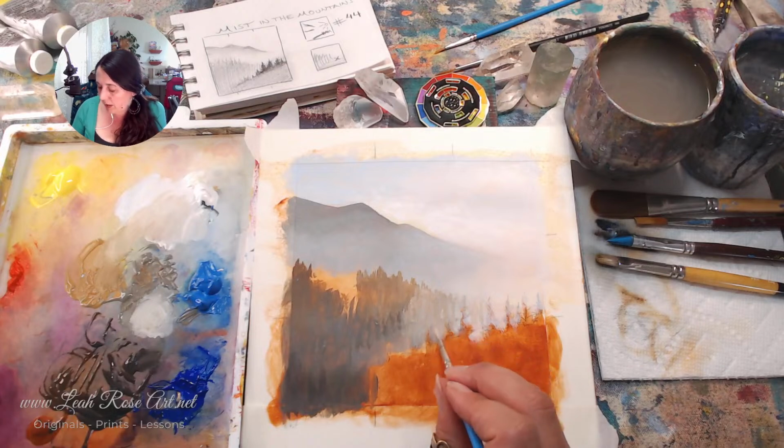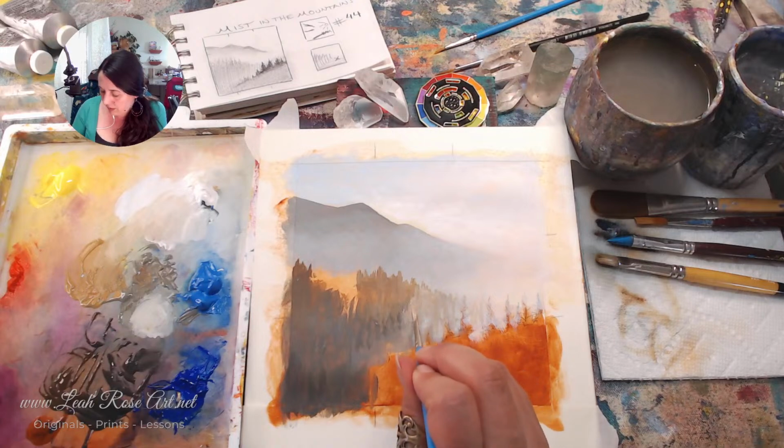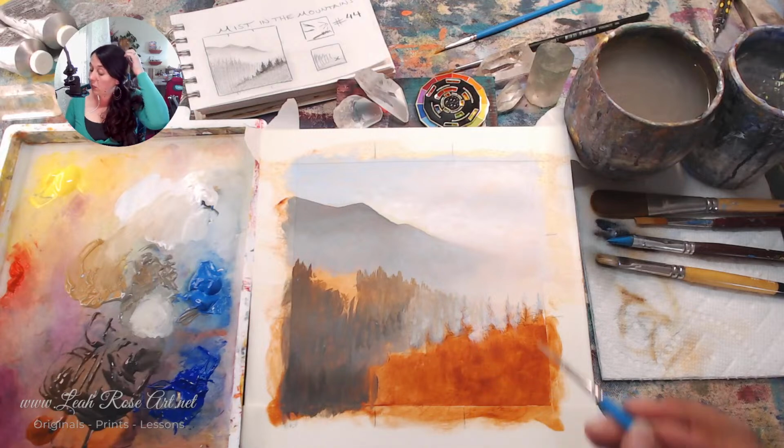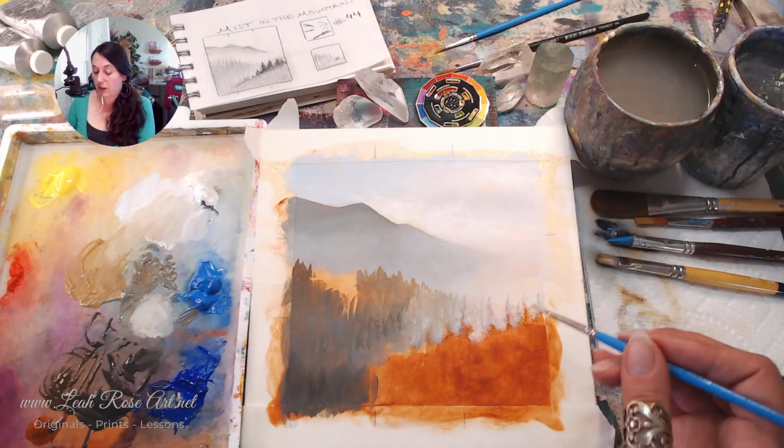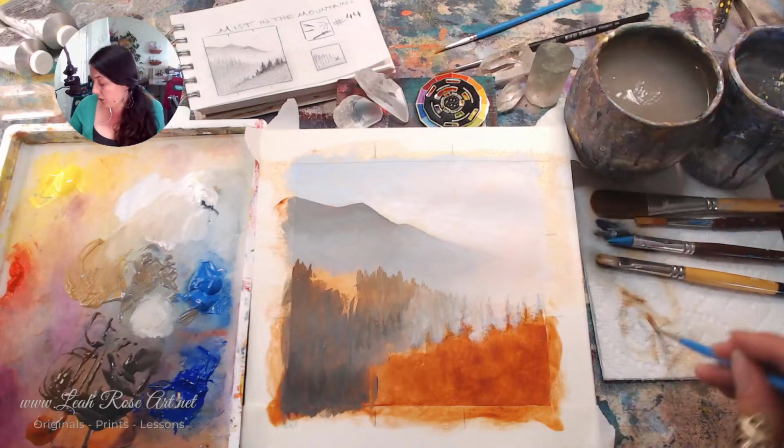And I grabbed some white, and now I'm going to go back into the mountain, blending back. I did want to have some really bright color behind our foreground tree.